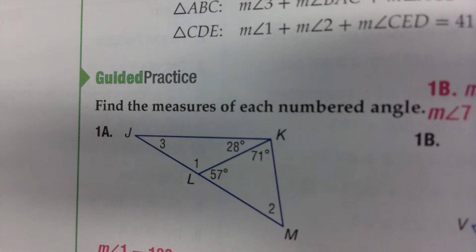Okay, so how would I find angle 1 or angle 3, Derek? Wouldn't you add 71 to 28 and then subtract 52 from 180 to get angle 3? No, not necessarily, because those aren't in this. So you're saying add those together, then add that.